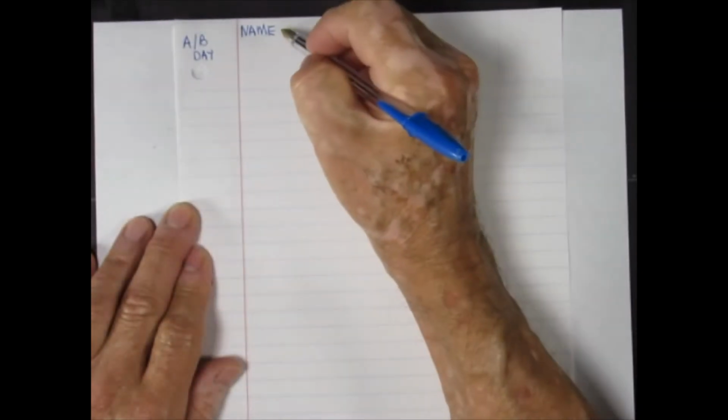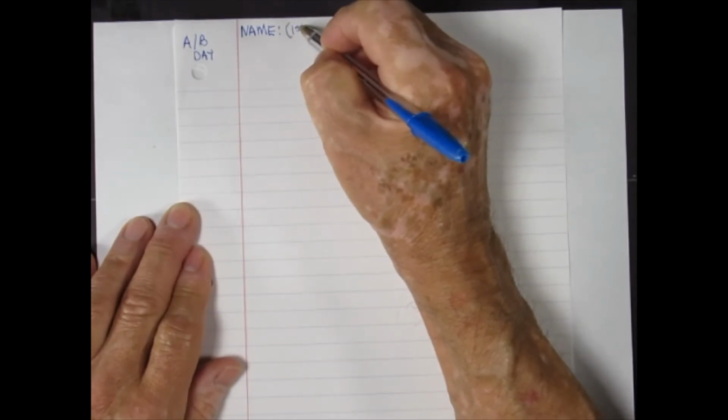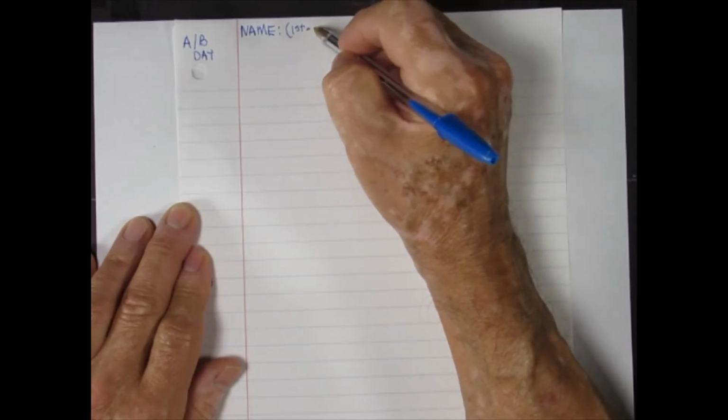Now, in my computer programs, we had only the first and last name. So I would have the students write their first name, and then the last name.